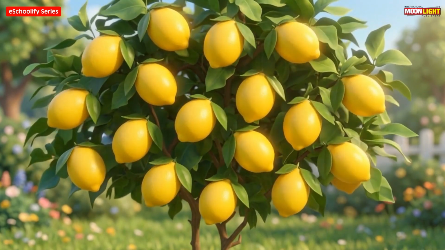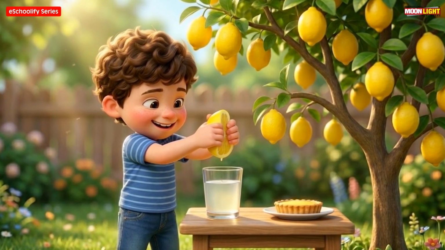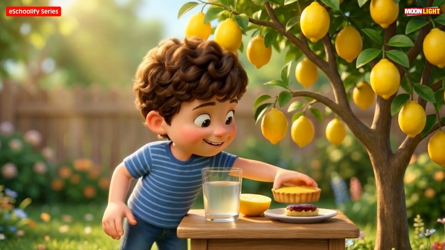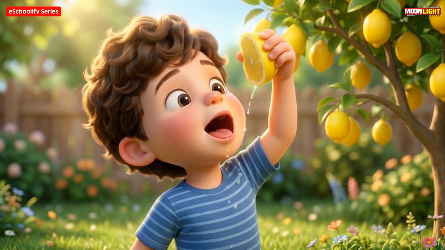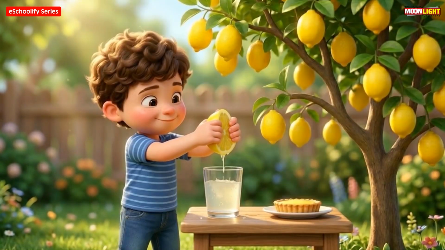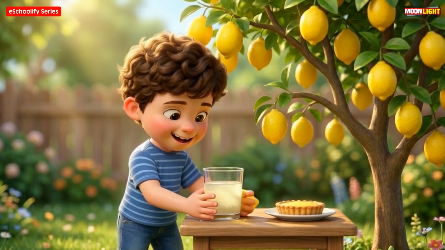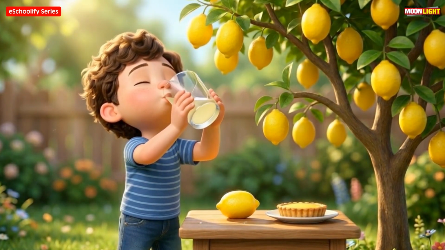17 lemons, yellow and bright. Squeeze them for juice or make a tart bite. Tart bite. Zesty and tangy. Sour and sweet. Add them to water for a summer treat.